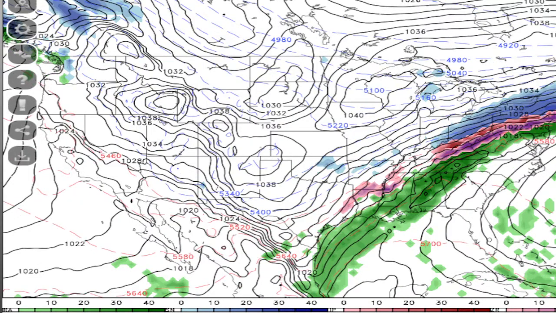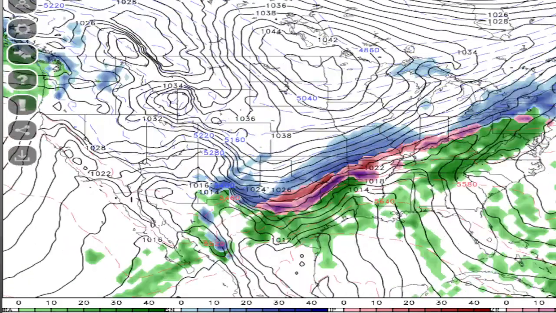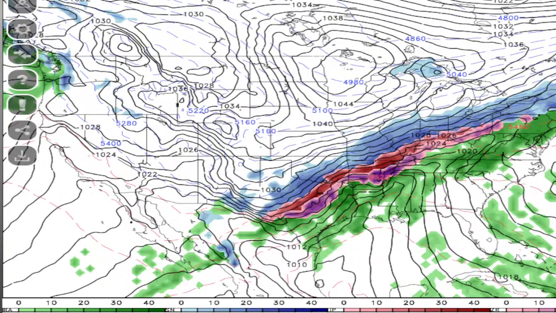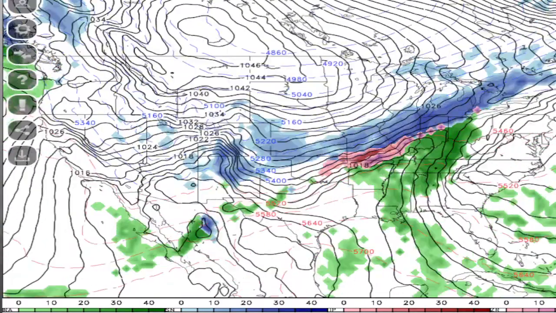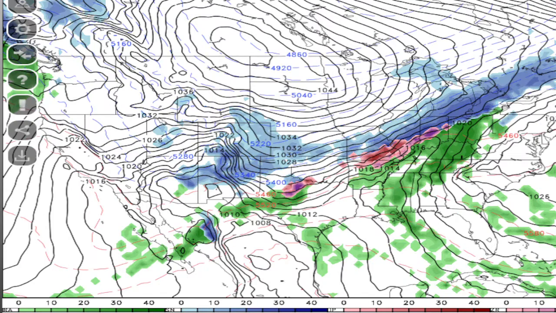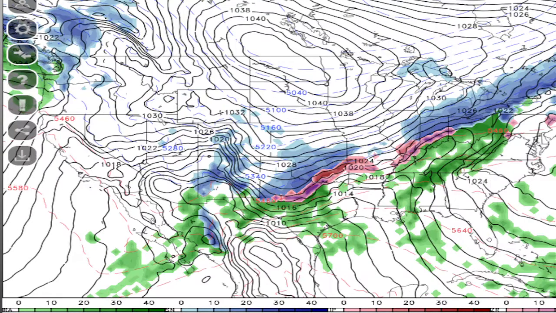So that's pretty much what is going to occur. So now if you look at wherever you live along that line, like I'm in the Ohio Valley, so if we look at Southwest Ohio, then we can see we start off with rain, and then we get out to about 21Z. It's about 4 p.m.